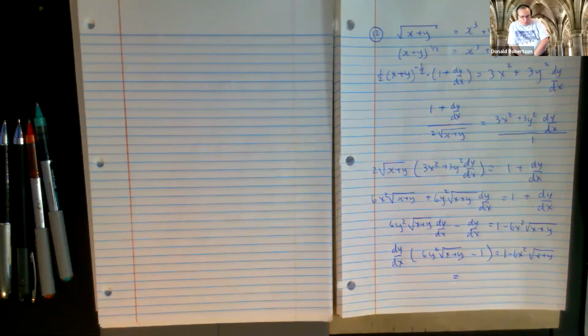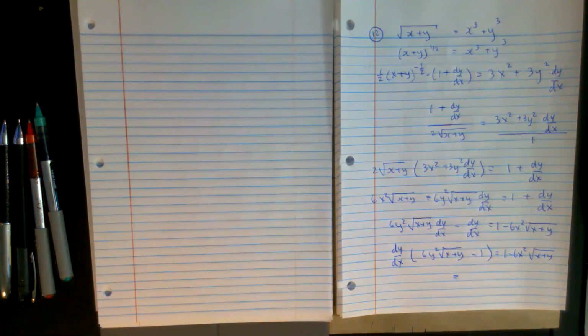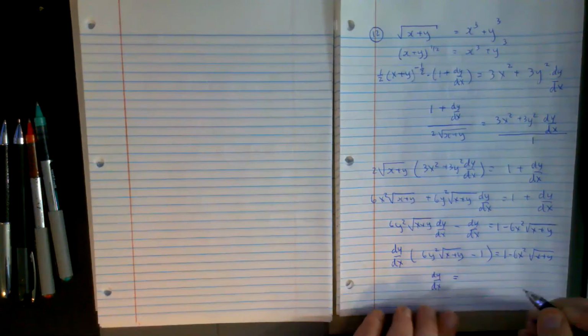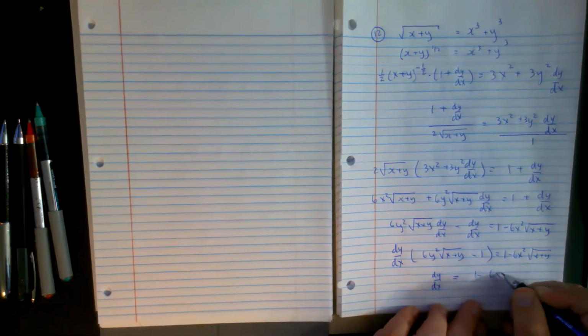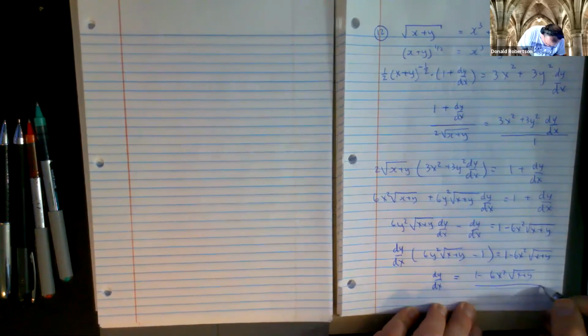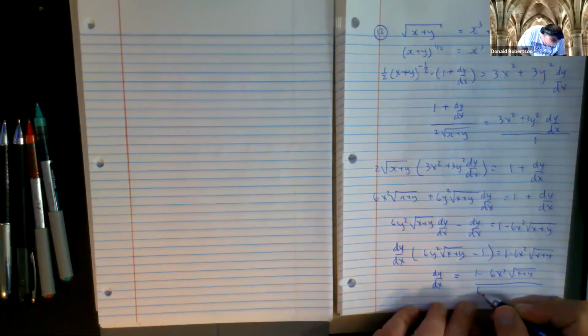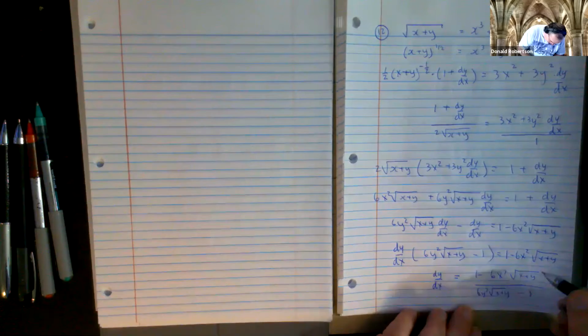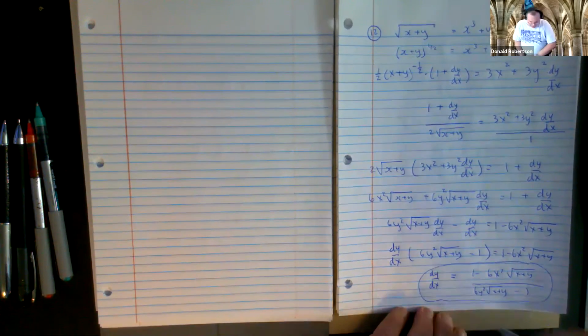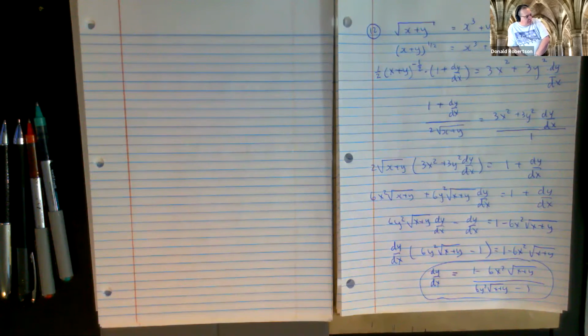What do I do now to get dy by dx? Divide both sides by 6y squared, square root of x plus y, or the factor on the left. I know exactly what you mean. And I'm not going to make any attempt to make that pretty, because any attempt that I did to make that prettier would look even worse. So we'll call that done.